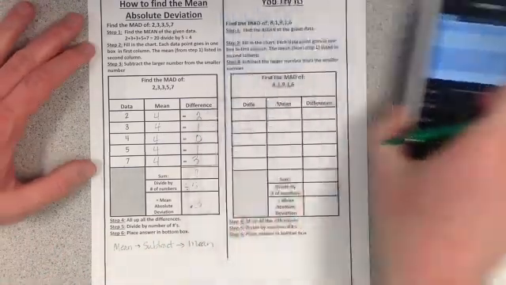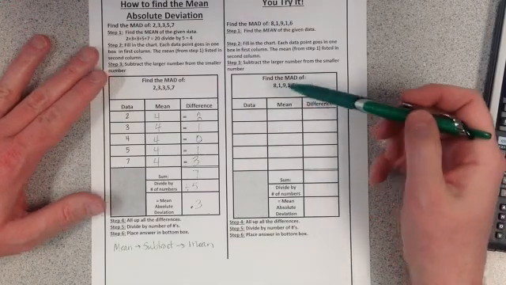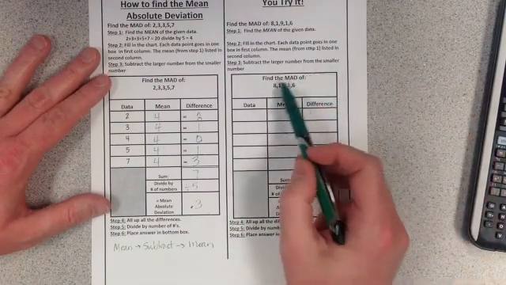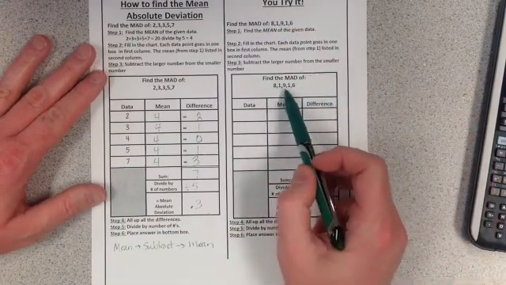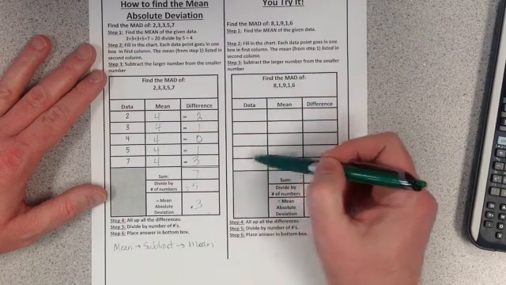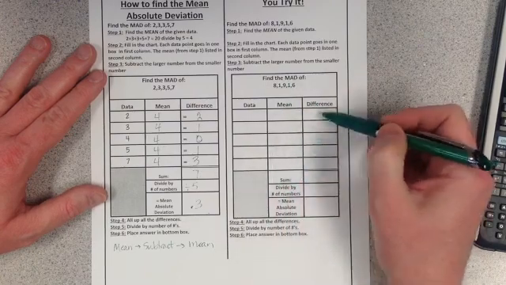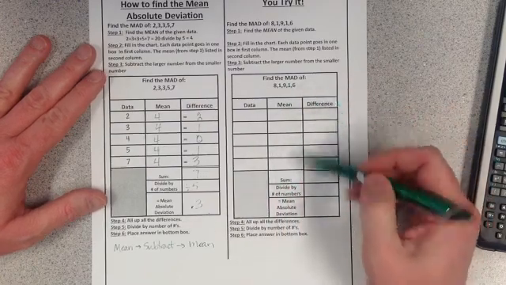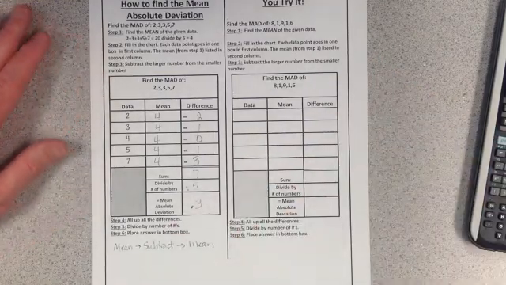Now, what I want you to do before you come to Math Workshop is to find the mean absolute deviation of these 5 numbers, 8, 1, 9, 1, 6. You can put them here. Put the first mean here, subtract, and then find a mean of that set of numbers. And then when you come to Math Workshop, we'll make sure you have what you need.